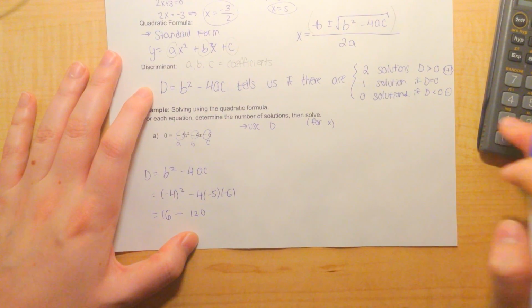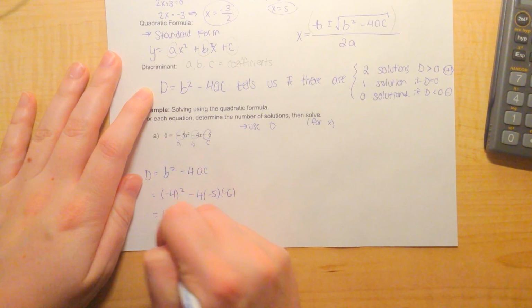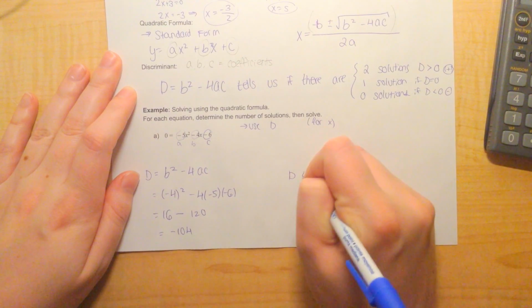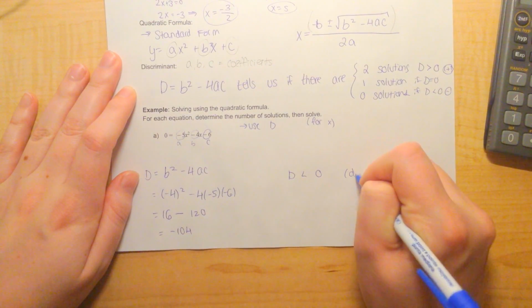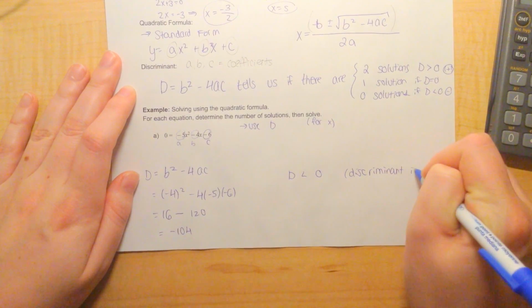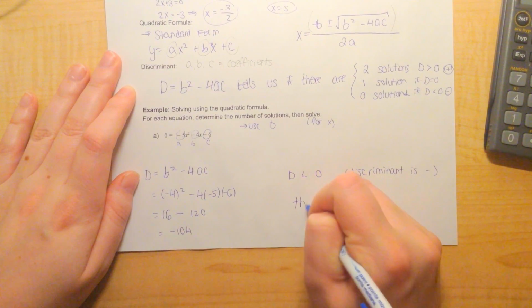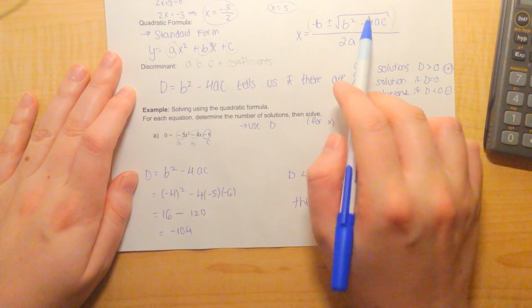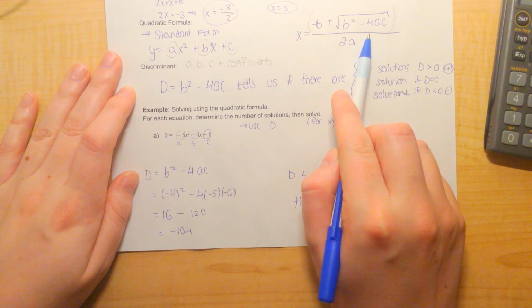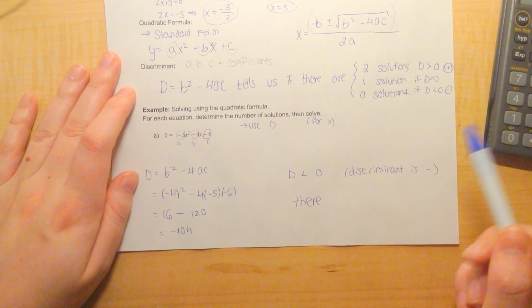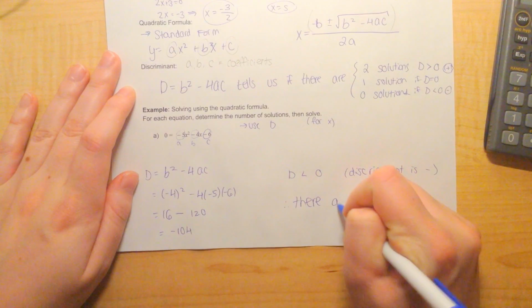So 16 minus 120, we're getting -104. Because the discriminant is less than 0, the discriminant is negative, there are no solutions. So there's nothing to solve for anyways. We're going to get negative 104 inside our square root. So what's the point? We know we're going to get an error here, so we're going to get no solutions.